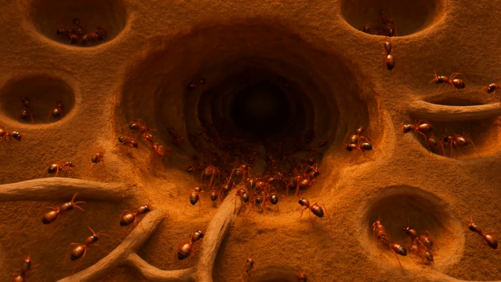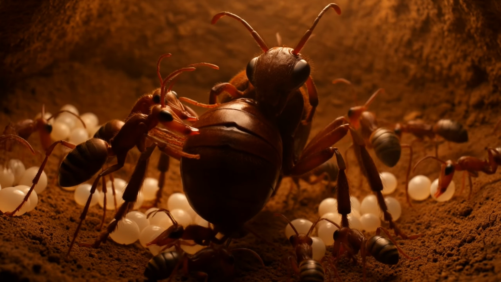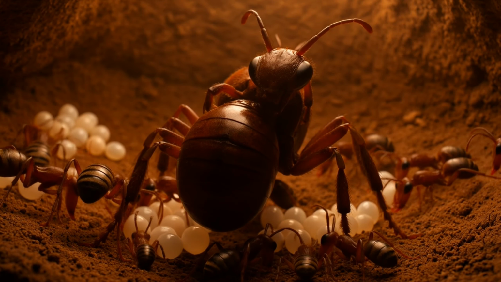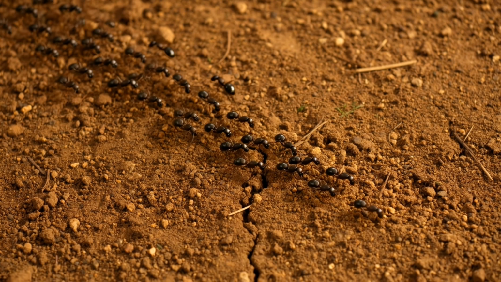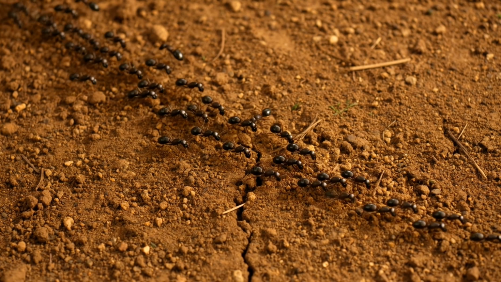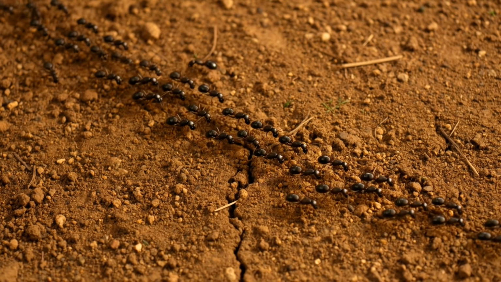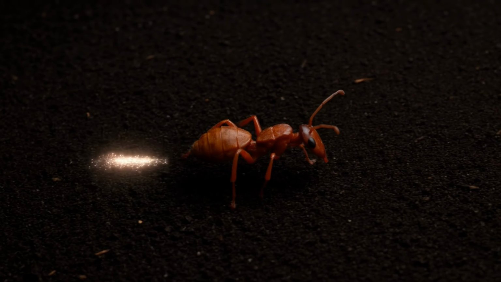Many ant species are aggressively territorial against other ant colonies and against a wide range of soil-dwelling pests. Larvae. A study examining ant activity in agricultural soils found that areas with established ant colonies had significantly lower populations of certain root-feeding grub species compared to areas without ant activity, because the ants actively prey on or displace these larvae during their normal foraging and excavation behavior.